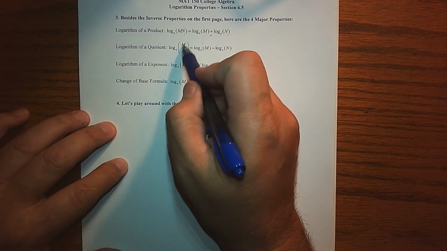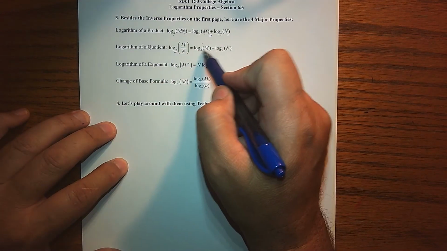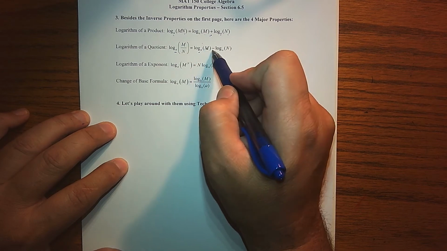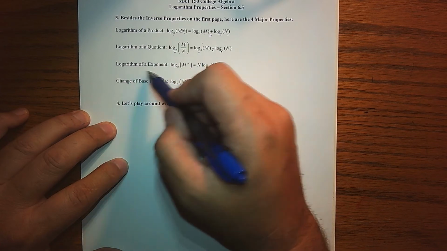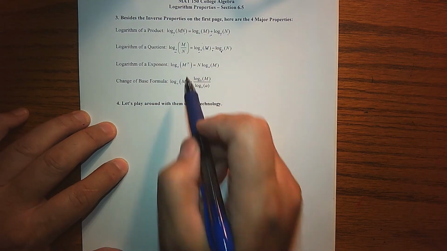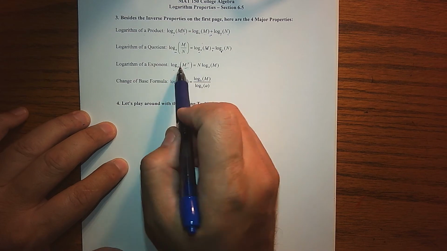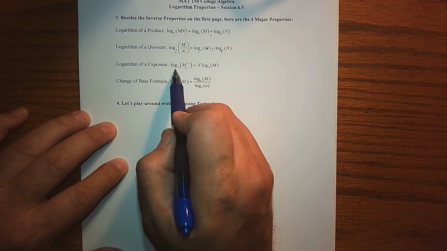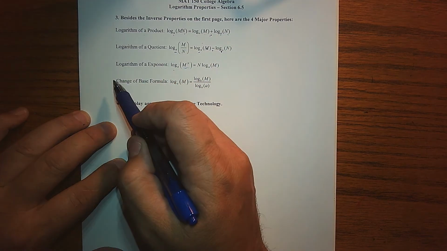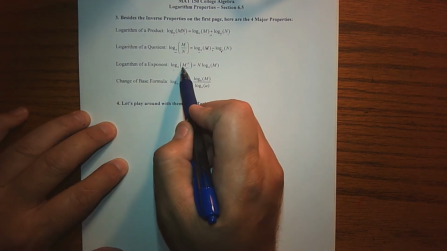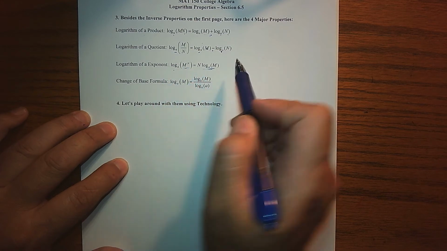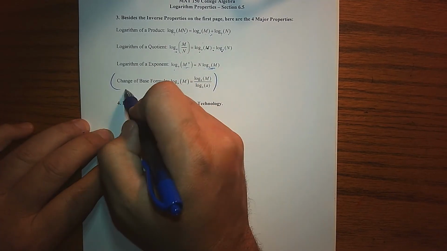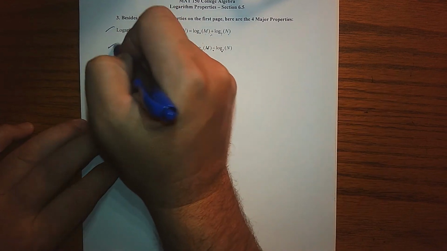Quotient, if I have the log of a quotient, again, any base, then it's basically the logarithm of the numerator minus the log of the denominator. And then we have the exponent, the log of an exponent. What seems to be happening is if I take a log of an exponential expression, notice the bases are different. If the bases were the same, we'd be back to the inverse properties we just learned. But since these bases are different, what I can do is basically take that power, move it out front, and multiply it by the log of the base, log base A of the base. There's a change of base formula that I'm going to talk about a little bit later. I'm going to focus on these big 3.